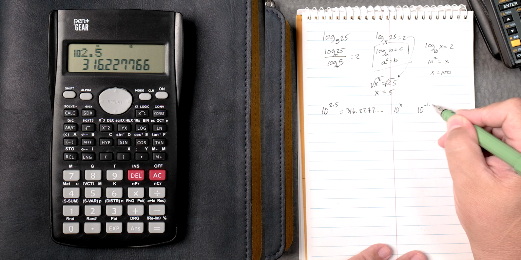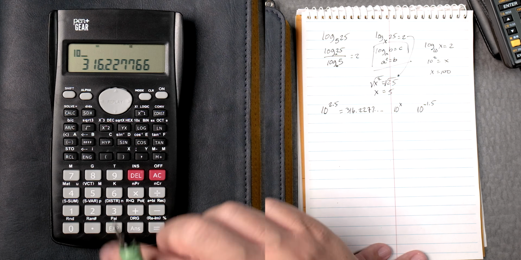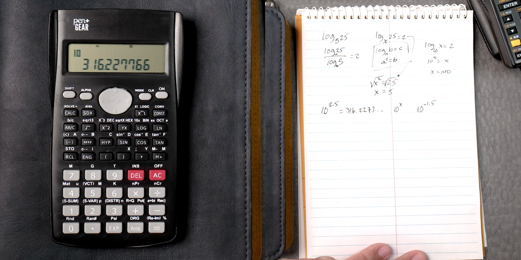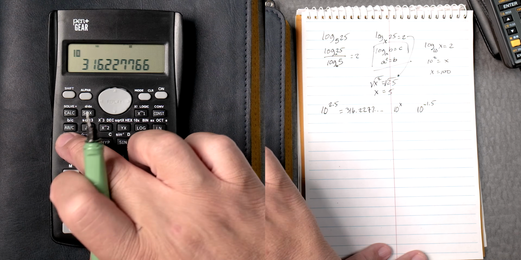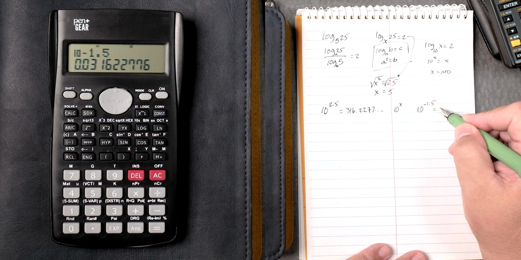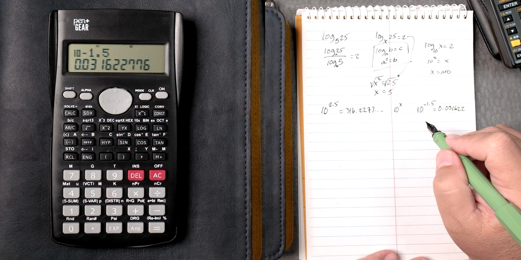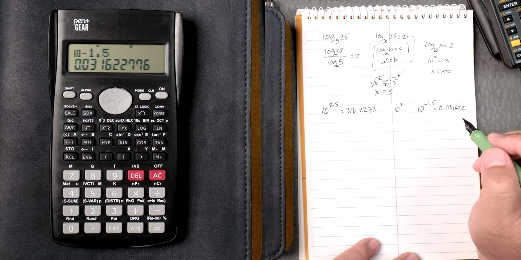10 to the minus 1.5, what we can do is shift log. Then we need the negative, right? So the negative 1.5 equals, and that's 0.031622, which is correct.